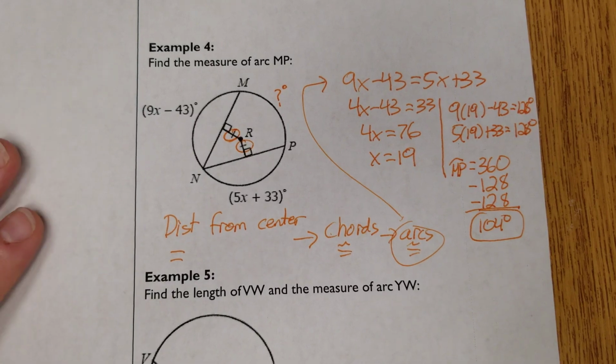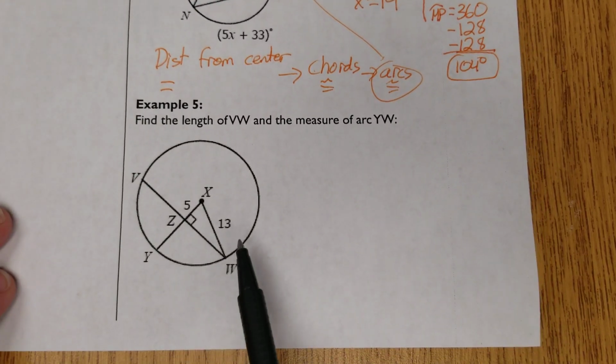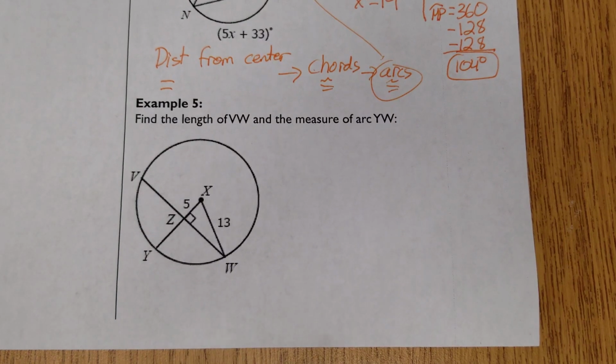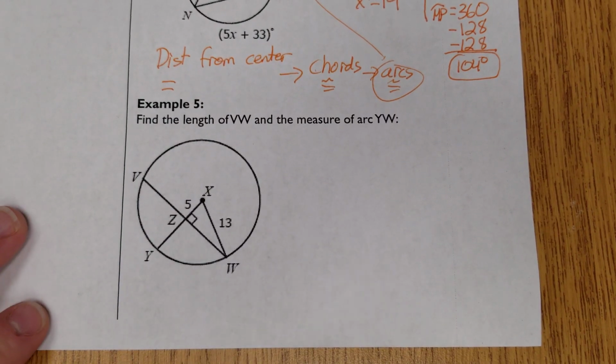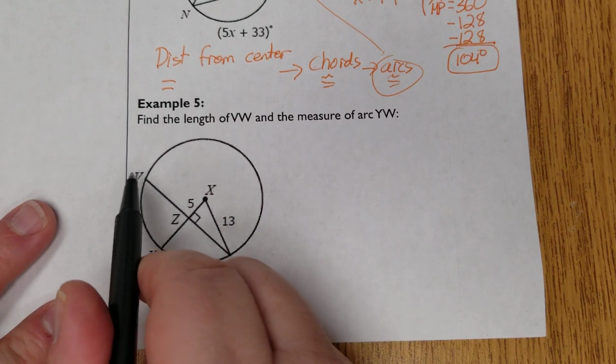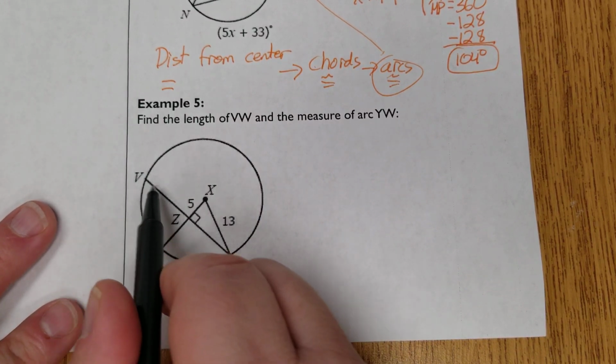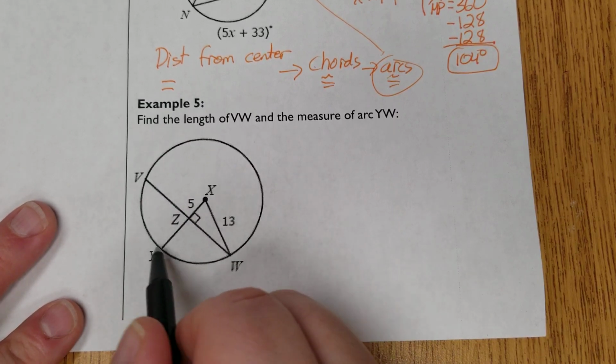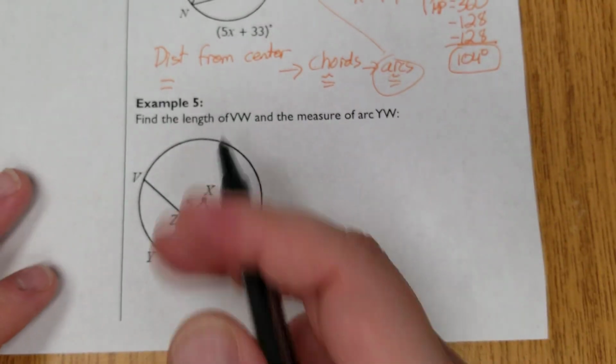The only property we haven't used yet is going to come up here in example 5. We haven't used that perpendicular bisecting things and whatnot. So we're asked to find the length from V to W, and we're also asked to find the measurement of this arc here, Y to W. So let's tackle the length first.